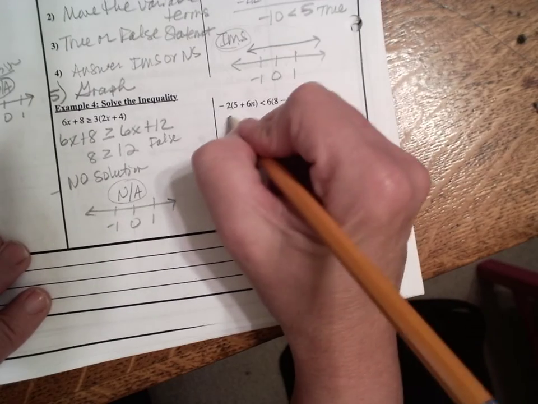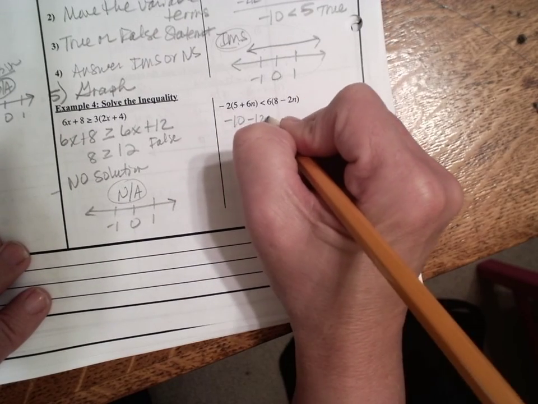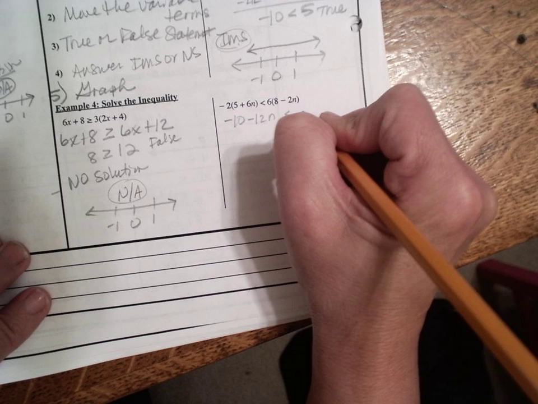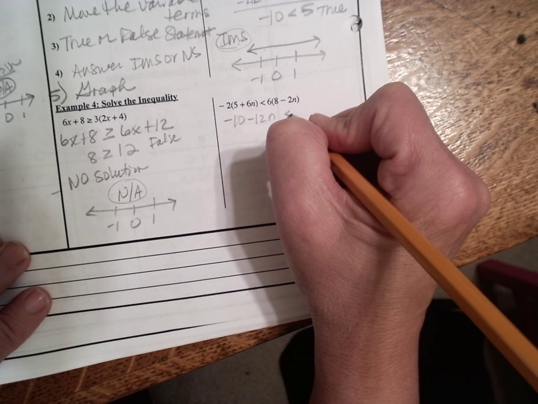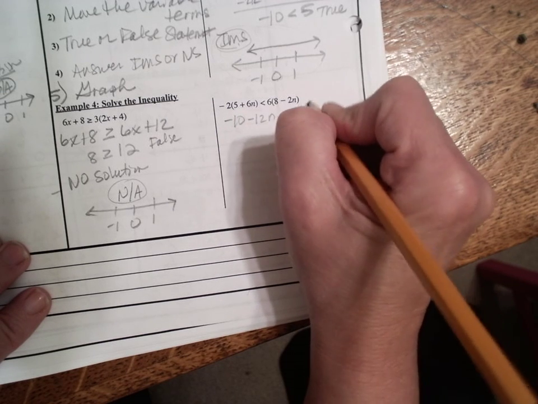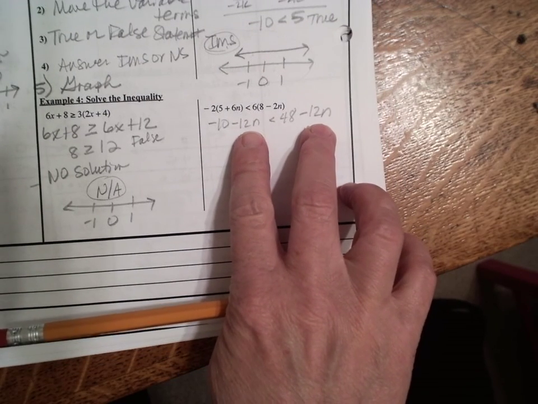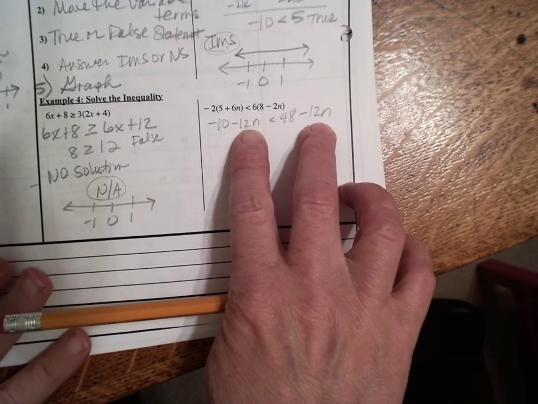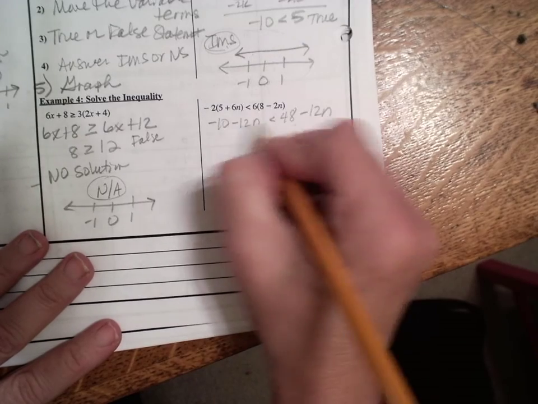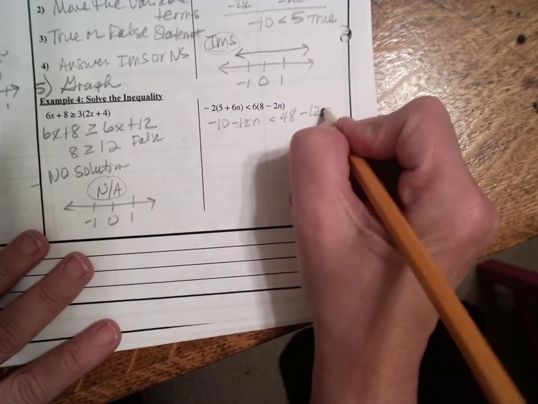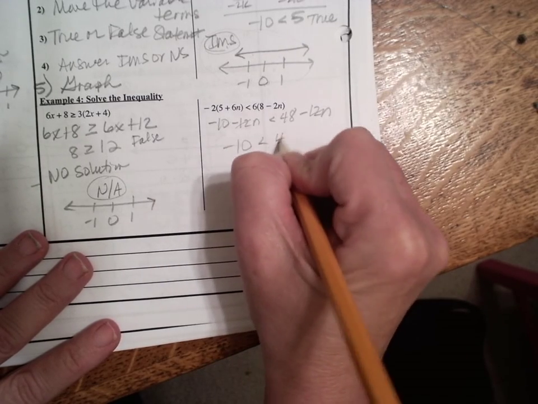All right, let's try this. -10 minus 12n is greater than 48 minus 12n. Okay, look at the variable terms. They are exactly the same. They're both -12n. Because if you added it, then they would go away. So you have -10 is less than 48.